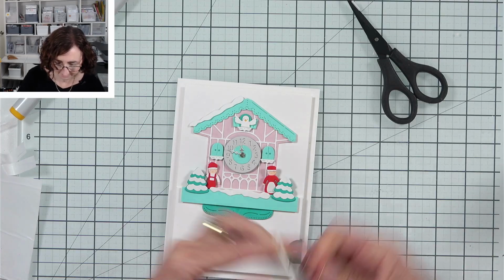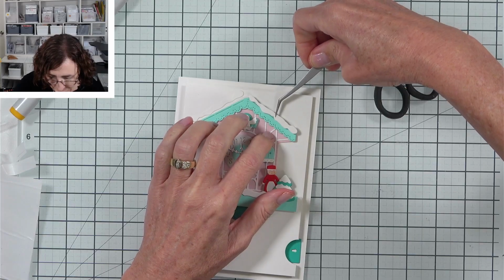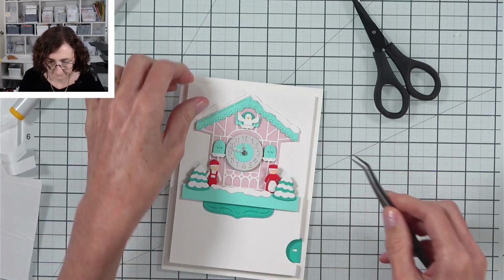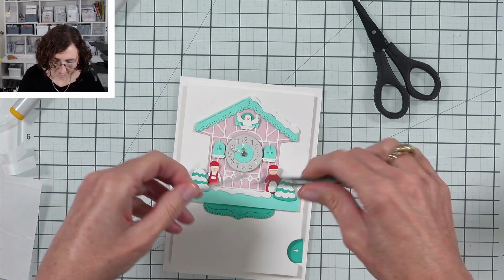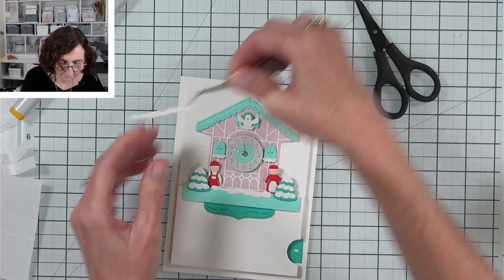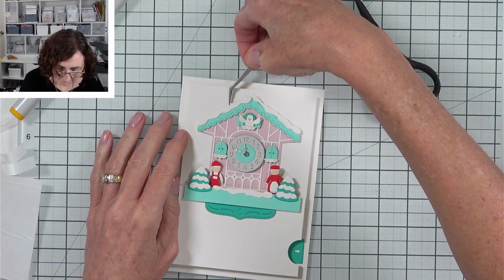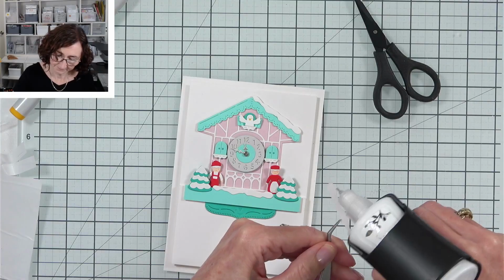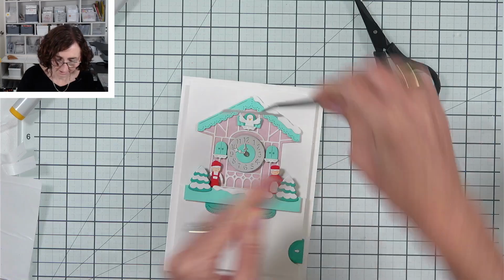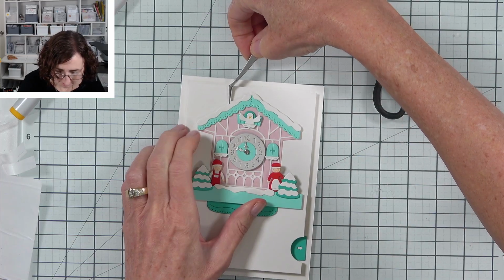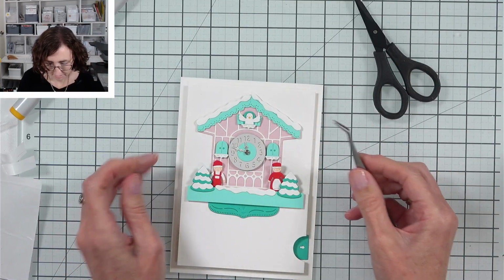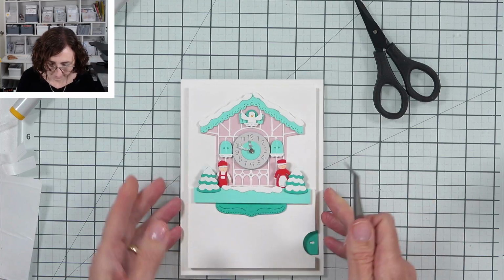Starting to look like a card now, at least. Very good.